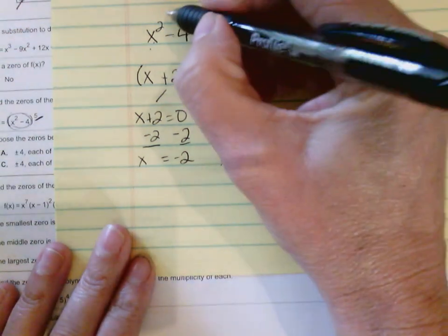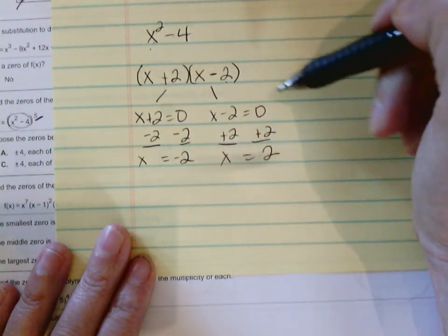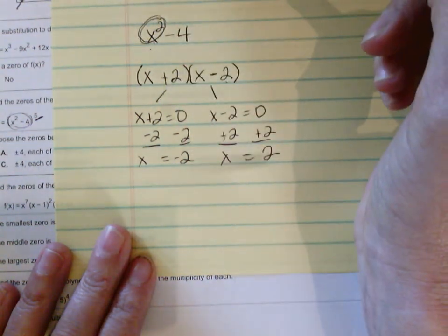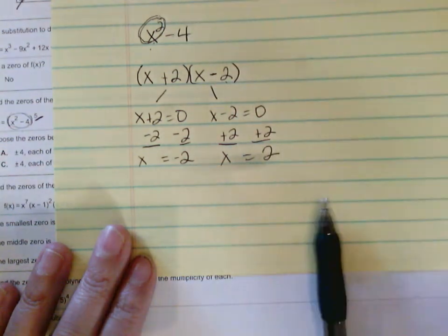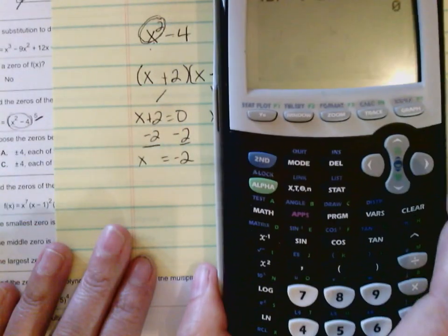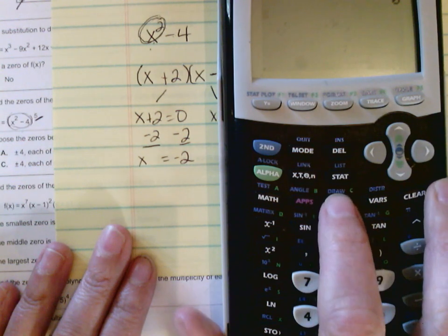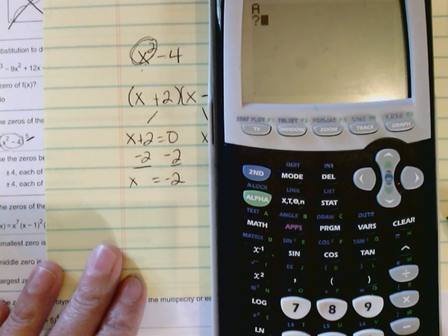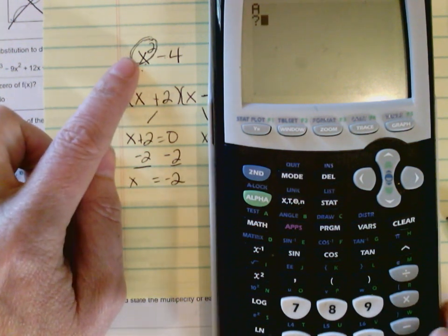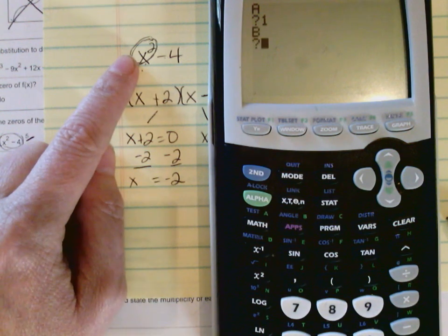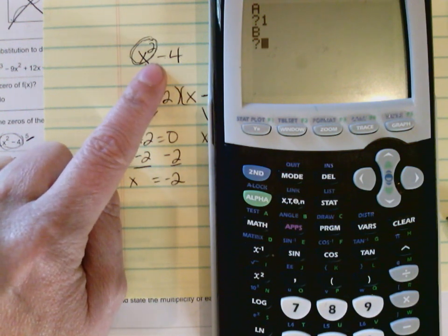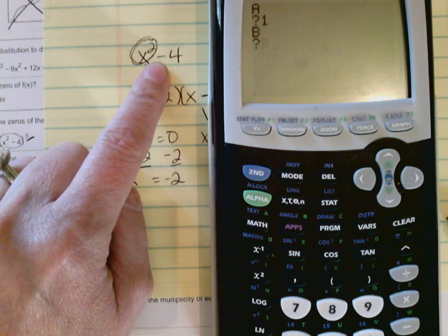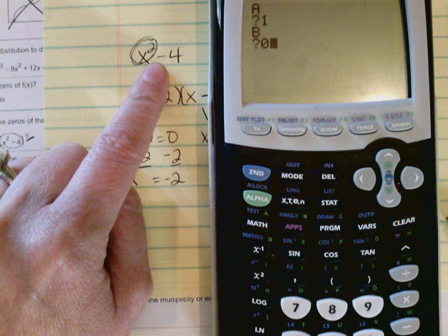Now, remember the quad program that we talked about a couple of sections ago? Any time you're solving and trying to find zeros and your problem is something squared, you can use that quad program. Remember, under program, that first one was quad on mine. Now, a is the number in front of x squared, so it would be 1. Here's where you'd have to be careful. Remember, b is the number in front of x. Here, we don't have an x, which means your b is actually 0.